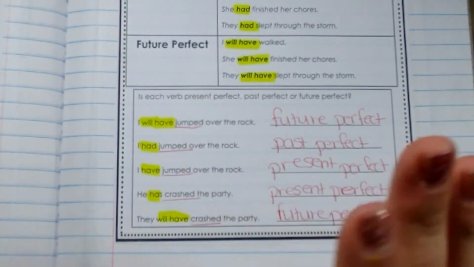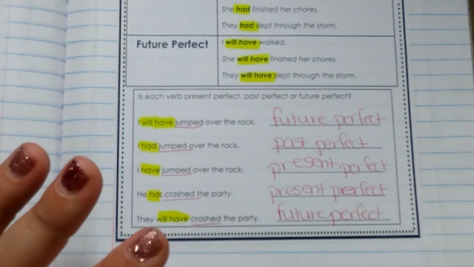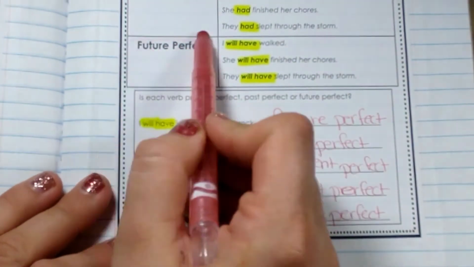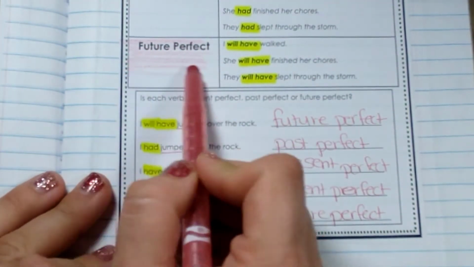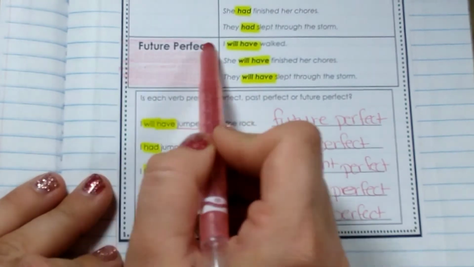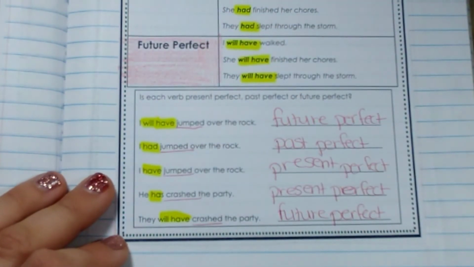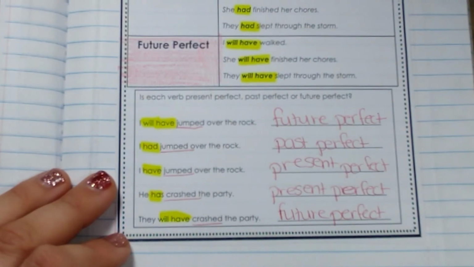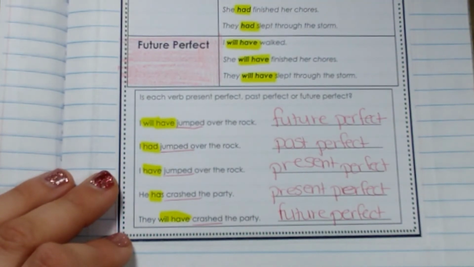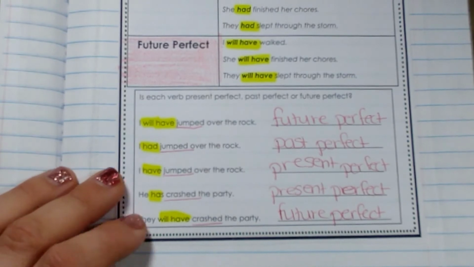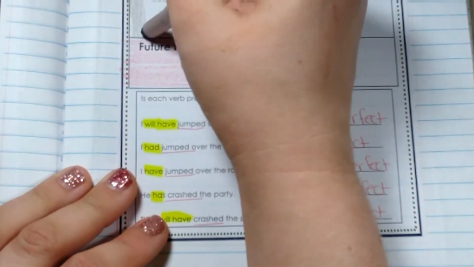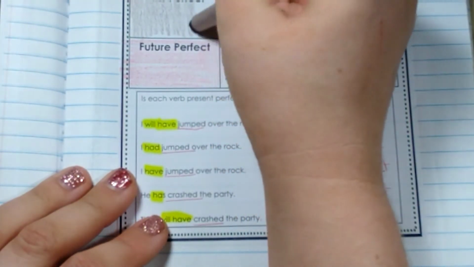So the reason why I show this to you before we do this lesson, or before I have you guys actually correct it along with me, is so that you get an idea of what we're looking for. Because otherwise you're just going to be following along and not knowing exactly what I'm looking for.